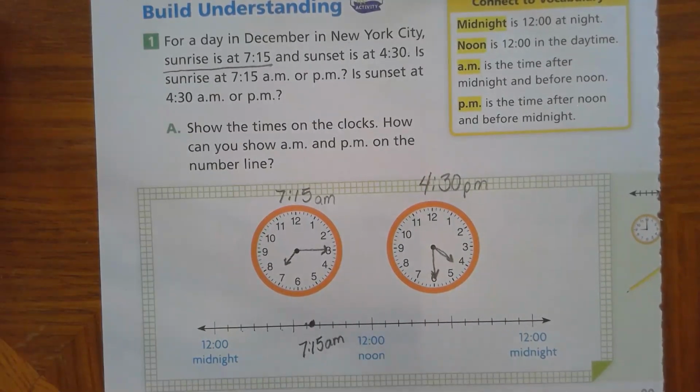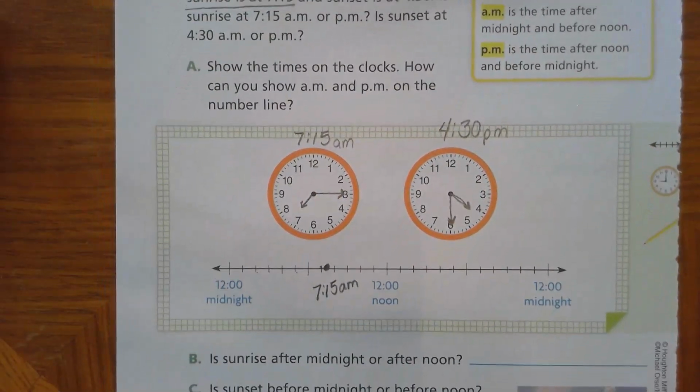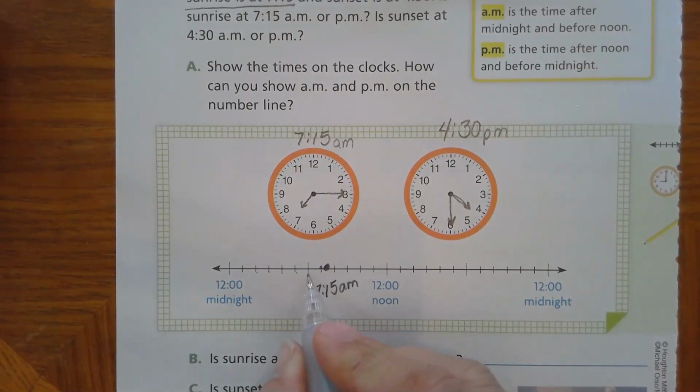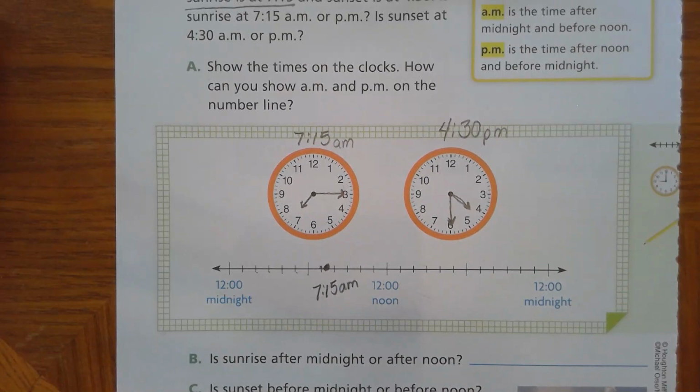We'll label that 7:15 a.m. Scoot that up just a little bit. Okay. This line's a little bit bigger because that's halfway, so that would be 6. So you would know that was 7 o'clock. 7:15 is just a little bit past that.